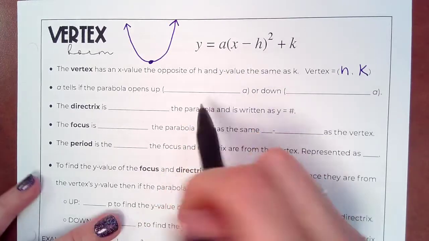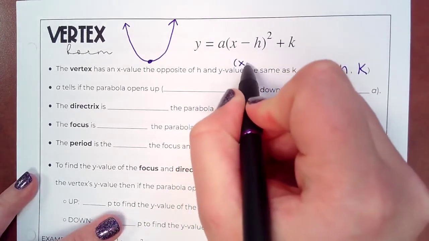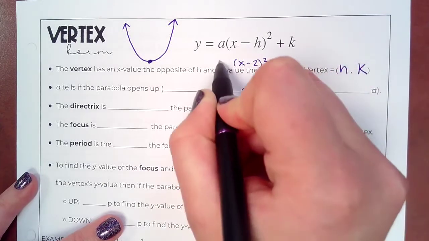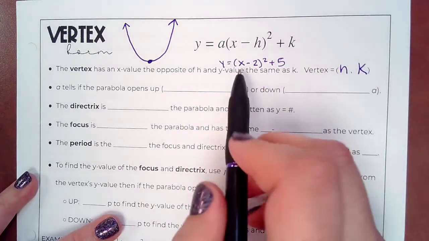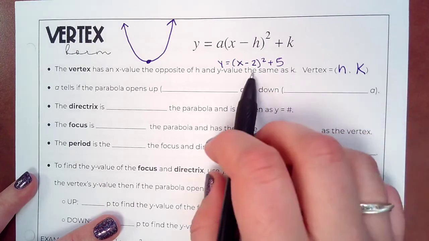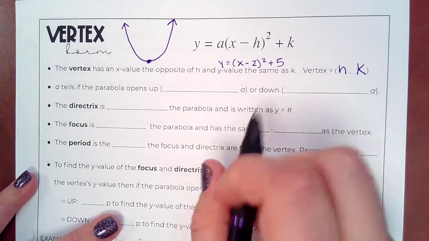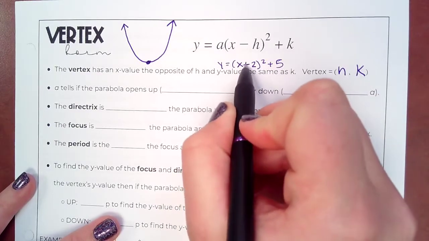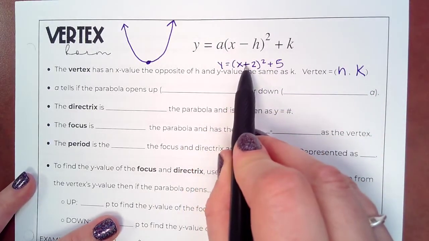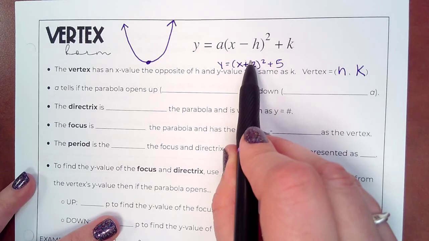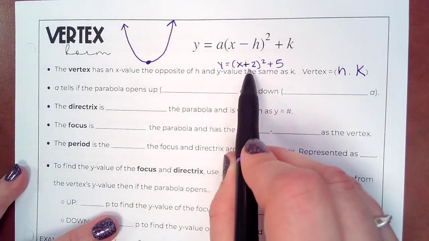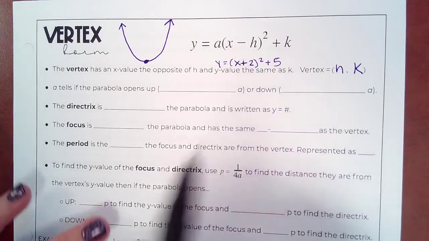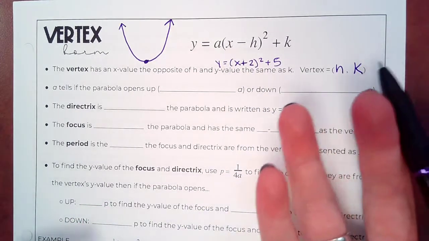So for example, if this was (x minus 2) squared plus 5, then that means our vertex is (2, 5), because the negative is part of the formula. If this happened to be plus, the only way for that to be plus is because it was minus and negative. So then the vertex would be (-2, 5). So it's like the opposite of that number. But we still consider it (h, k).